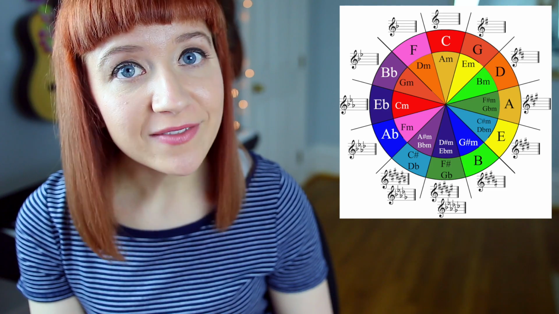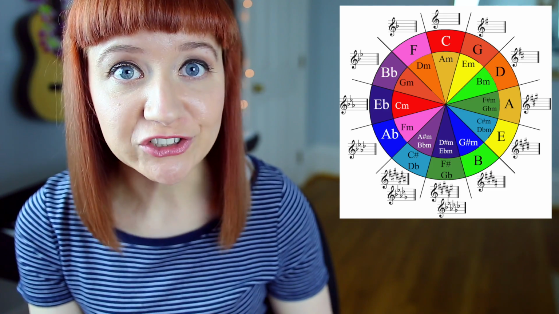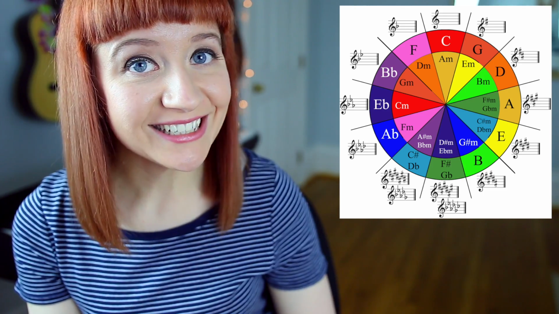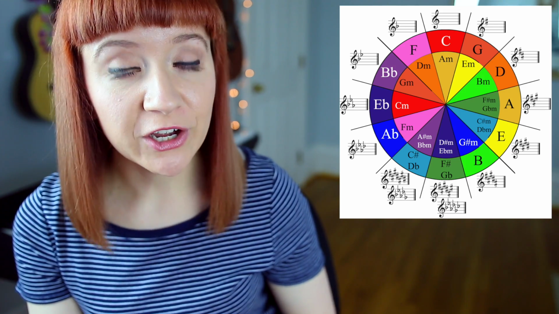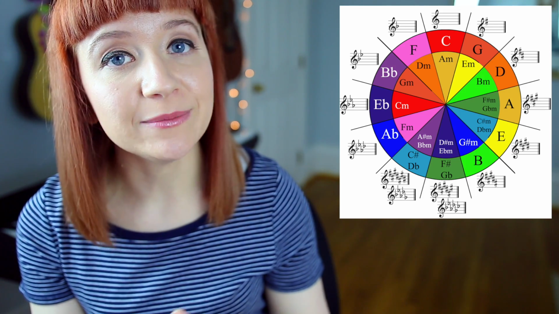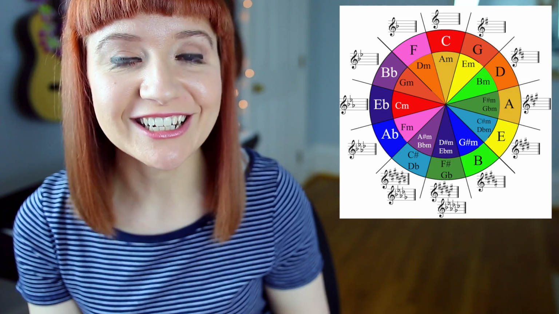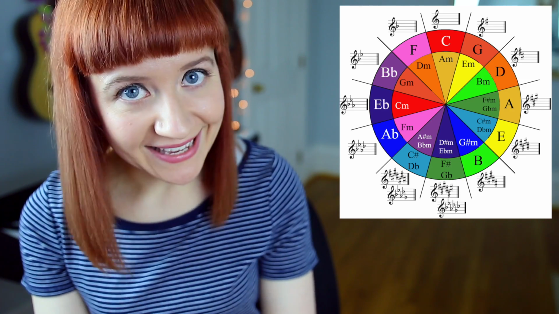The final part of the circle of fifths is the part that shows you the key signature for each key. What's a key signature? A key signature shows you which notes are going to be sharp and which notes are going to be flat. And the point of the key signature is to tell you what key your song is in.